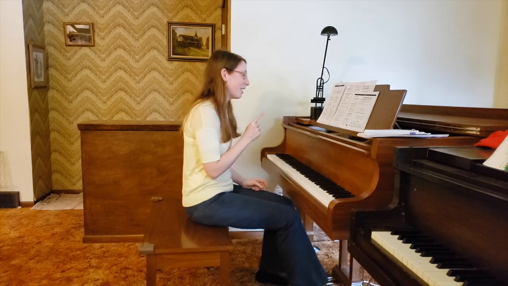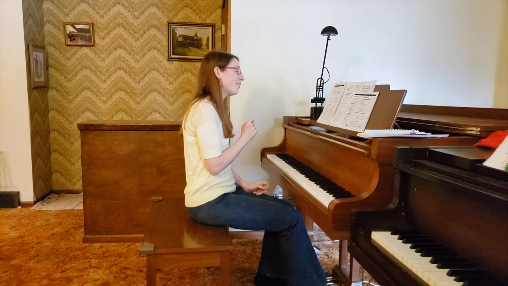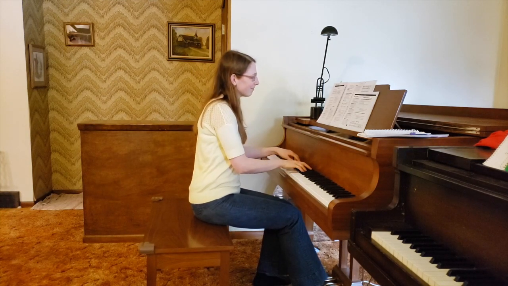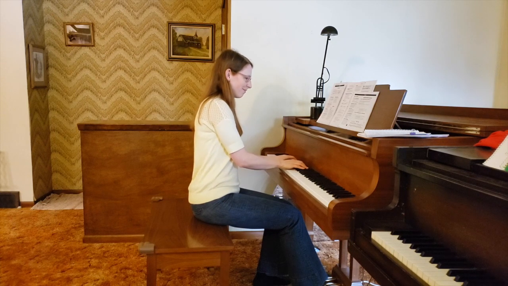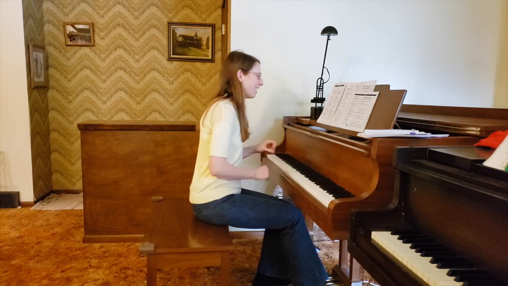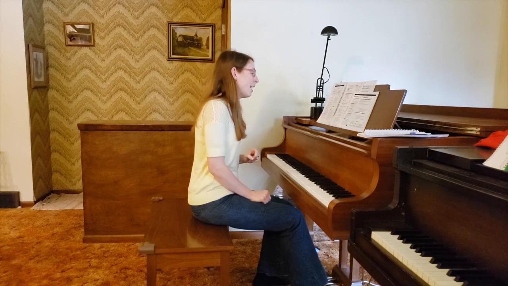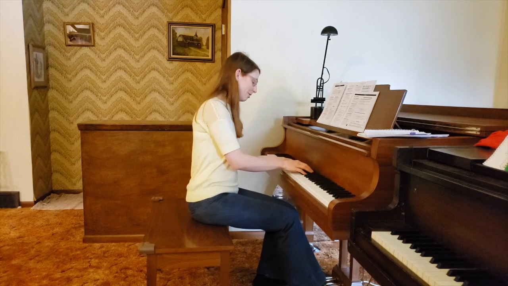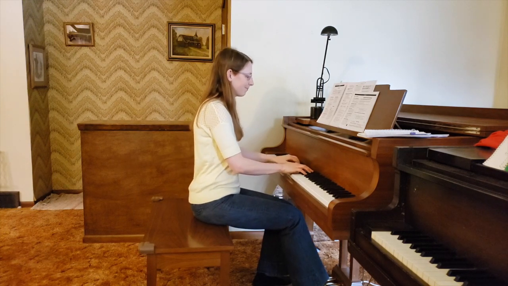Dorian is coming up. Now we're going to play 1, 4, 7, 1 when B flat is re. That's what I had in my head before. And then 1, 4, 5, 7, 1 when E flat is so. So now we're in Mixolydian.